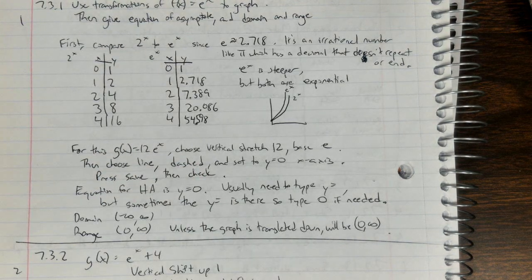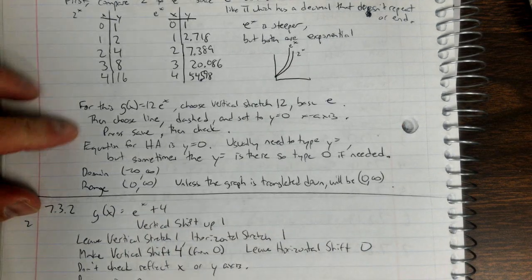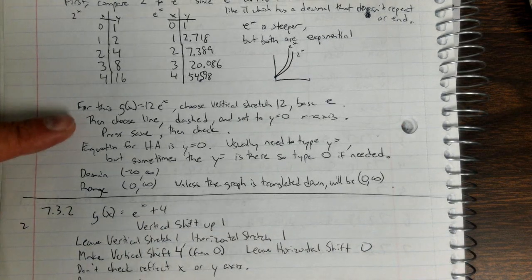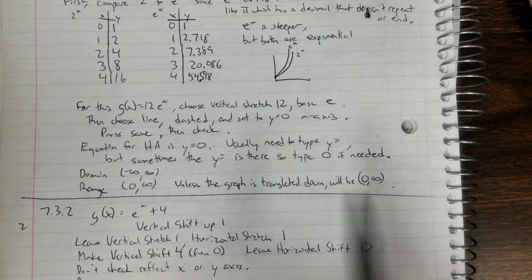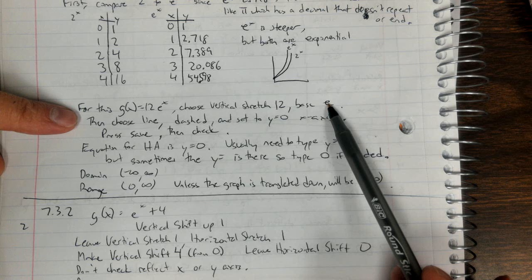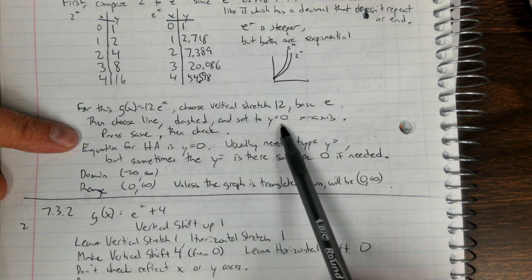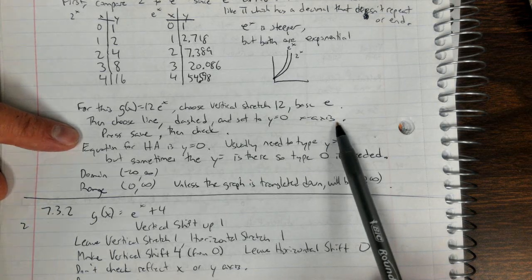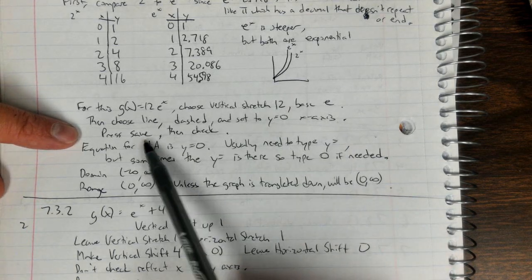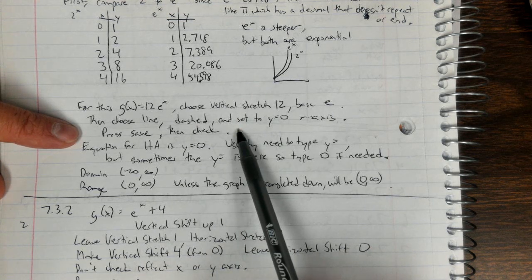The same rules hold as far as whatever number is in front should be your y-intercept. Okay, so for this one we want 12 e to the x, and so from that pop-up menu we choose vertical stretch of 12, base e. So that would be your graph. Then choose line, dashed, and set y equals 0 for your x-axis. Then press save and check. All this is very, very similar to what you did last lesson.